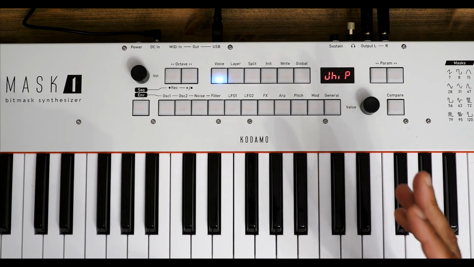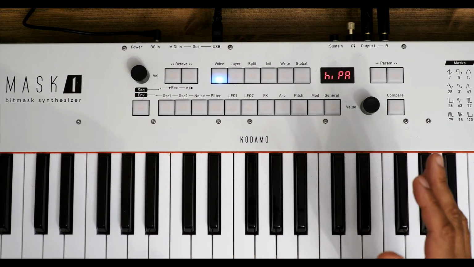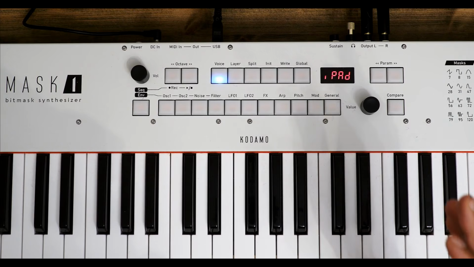I don't notice any voice stealing on the Mask1 Old School with 12 voices.